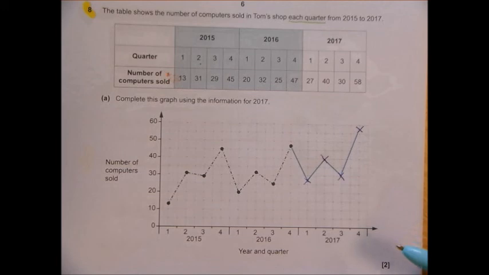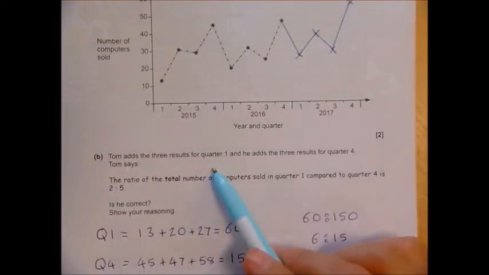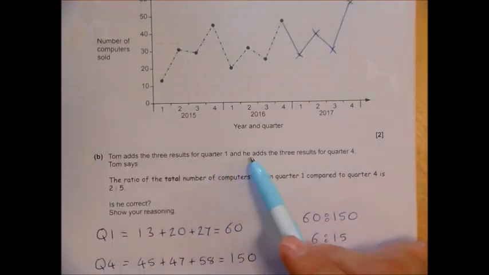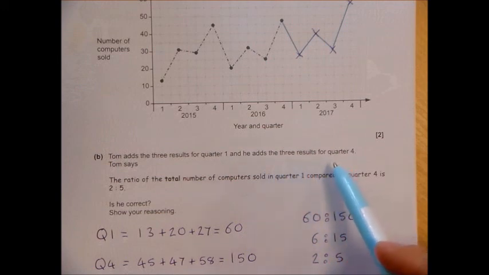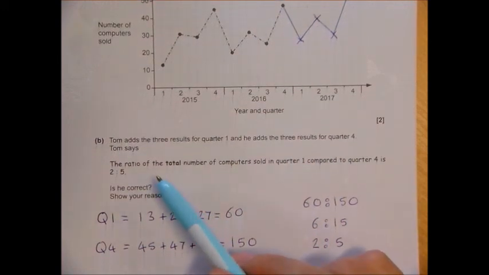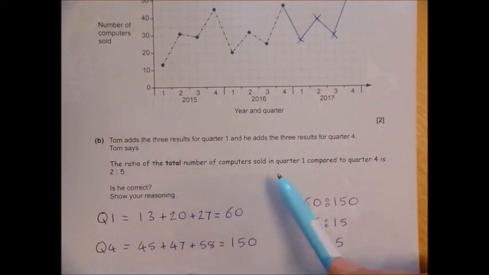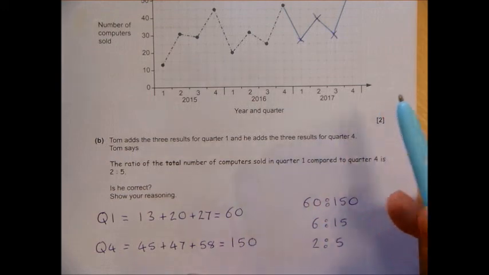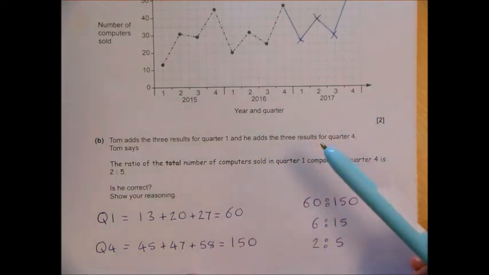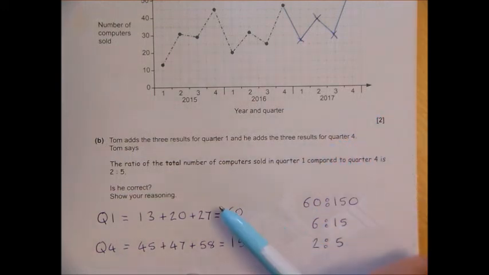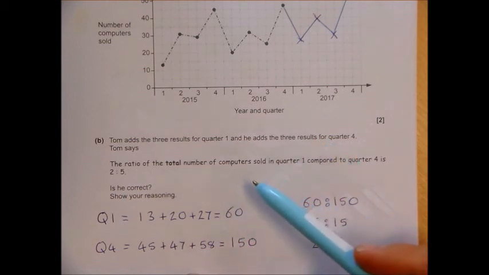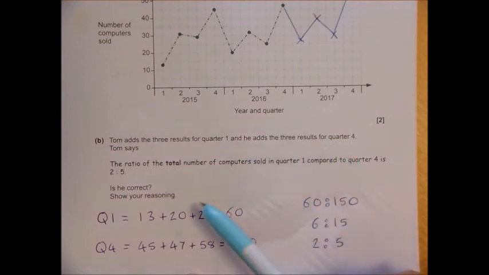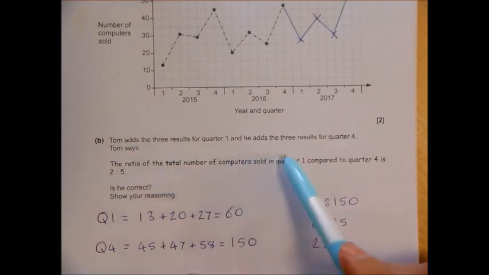Now, part B. Tom adds the 3 results for quarter 1, and he adds the 3 results for quarter 4. And Tom says the ratio of the total number of computers sold in quarter 1 compared to quarter 4 is 2 to 5. I'm not going to worry about the ratios here to start with. The first thing I'm going to do is add up the results for quarter 1 and then the results for quarter 4. So let's do a bit of adding up.